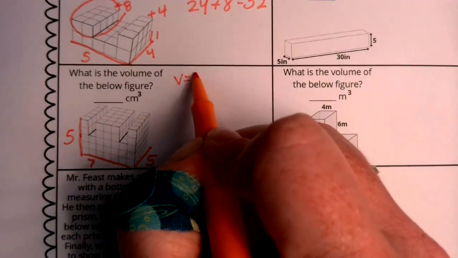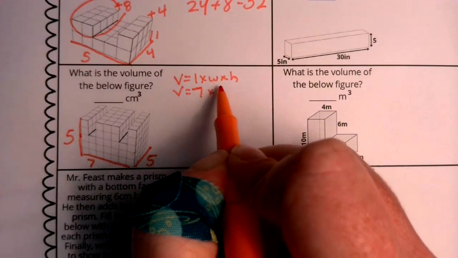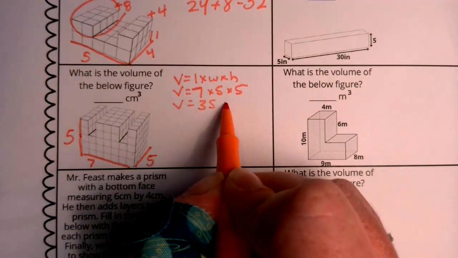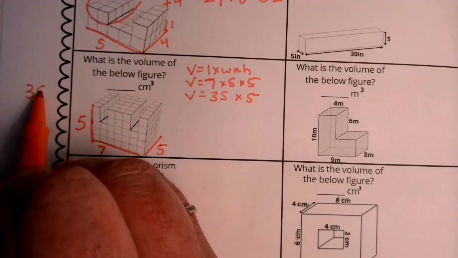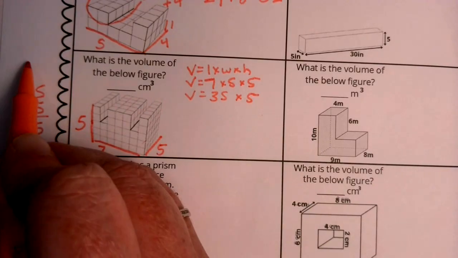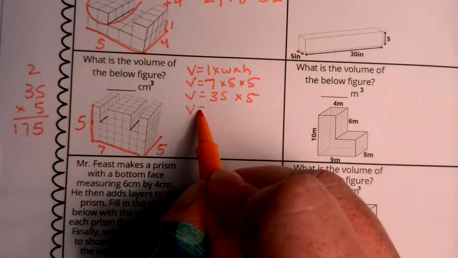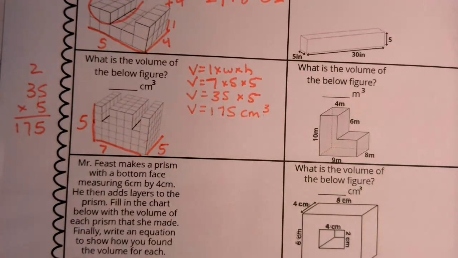I know that volume equals length times width times height. So volume equals 7 times 5 times 5. Well, 7 times 5 is 35. I need to do 35 times 5 in order to figure out that part. I'm going to come to the side and do that. 35 times 5. 5 times 5 is 25. Here's my 5, carry my 2. 5 times 3 is 15, plus 2 more is 17. So if this were a continuous rectangular prism, then it would have a volume of 175 centimeters cubed.